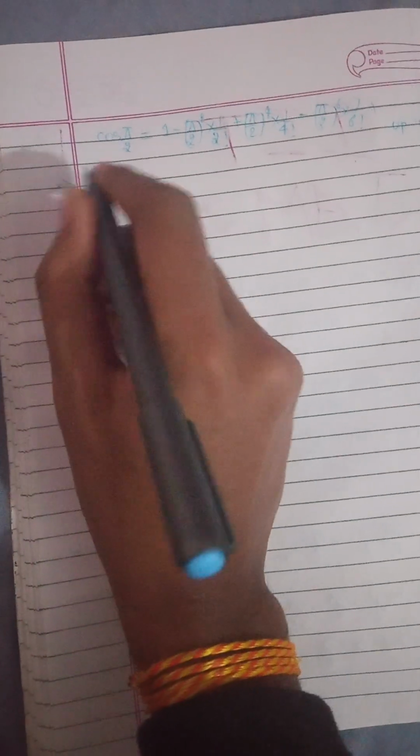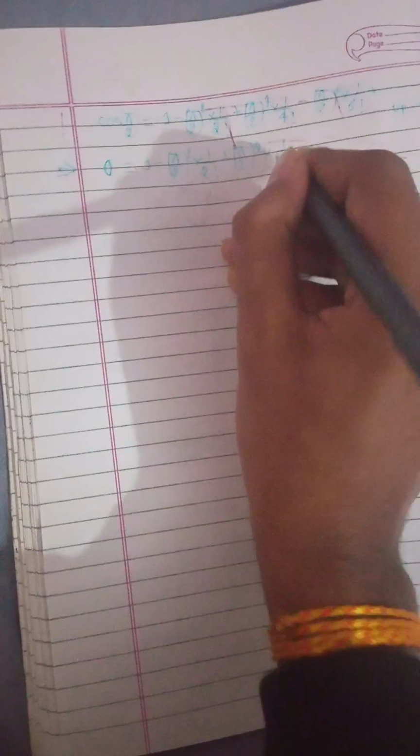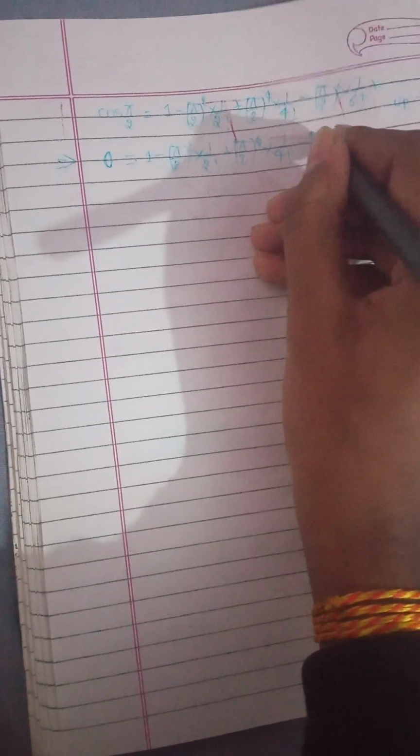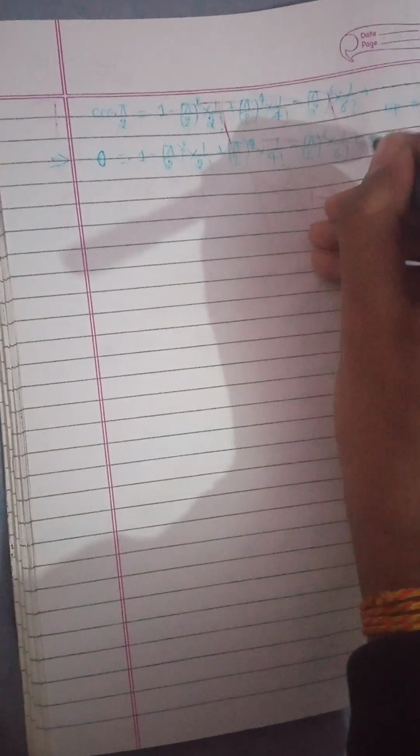And here we know that cos pi upon 2 is equal to 0, hence we put 0 here.